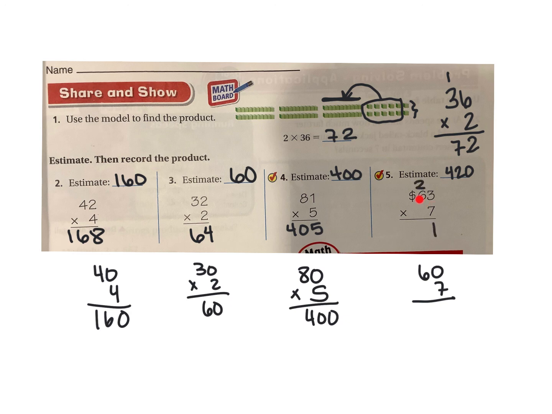Now we will do 7 times 6, because that was 60 plus 3, so 7 times 6 is 42, and then you add the carryover on. 42 plus 2 is 44. And that is the answer to this one. That's the product. Very close to 420, so this was a reasonable answer.